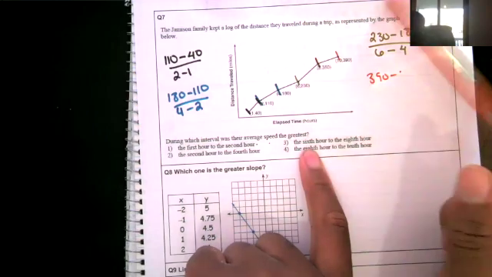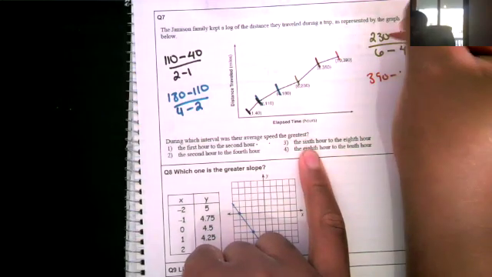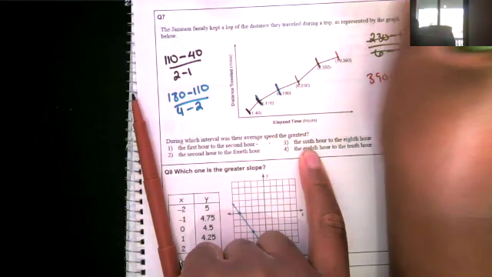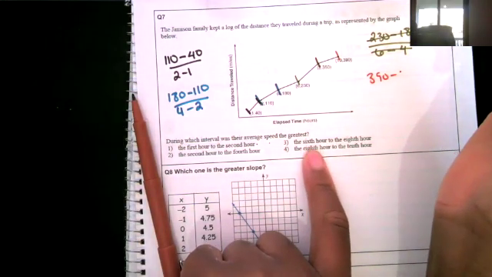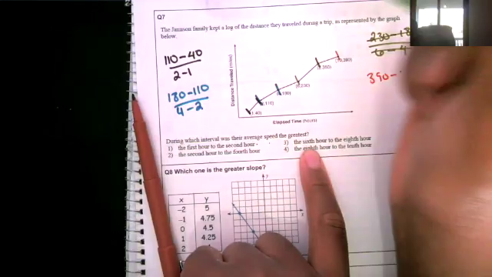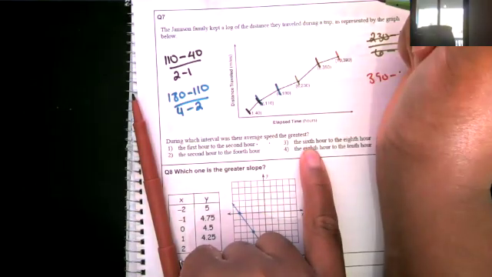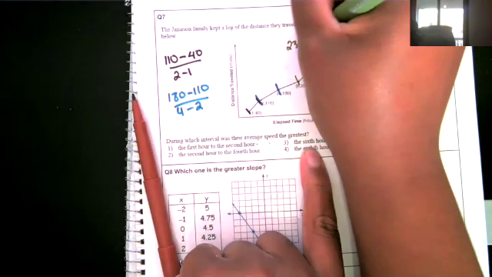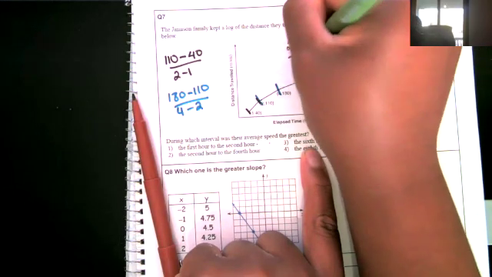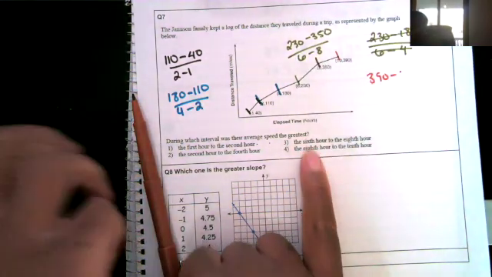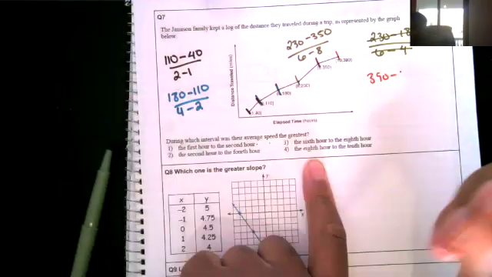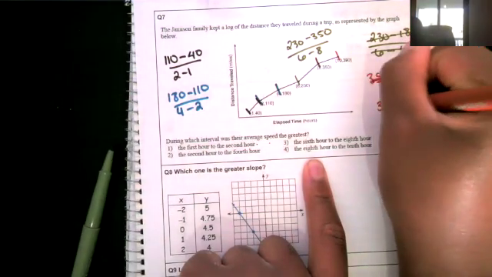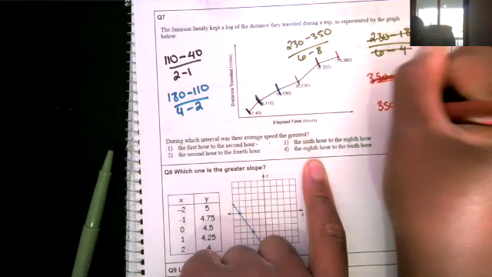So 6 to 8 is 230 minus 350 over 6 minus 8. And then the last one is 8 to 10, which is 350 minus 390 over 8 minus 10.